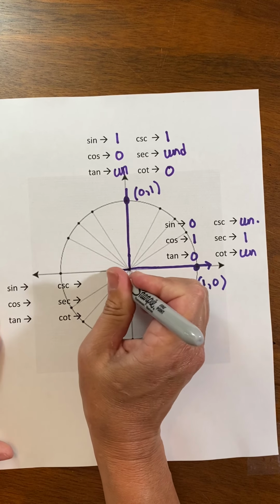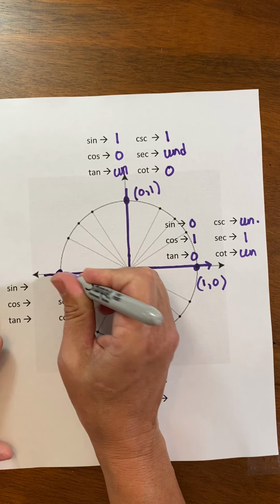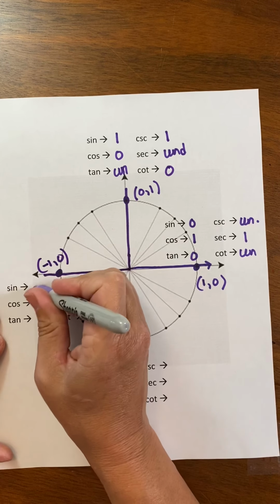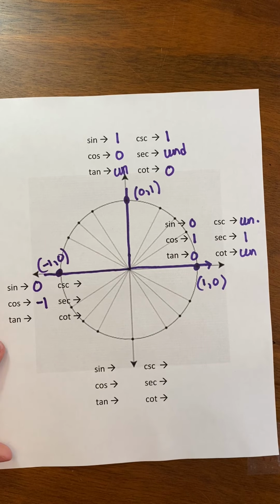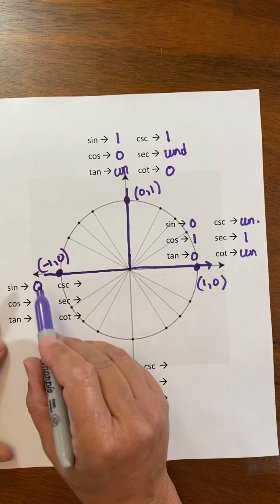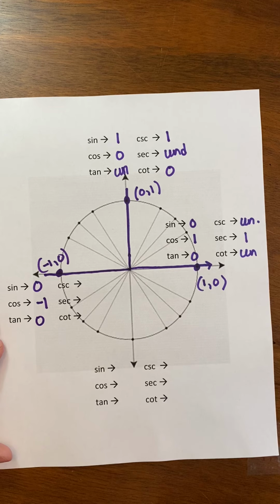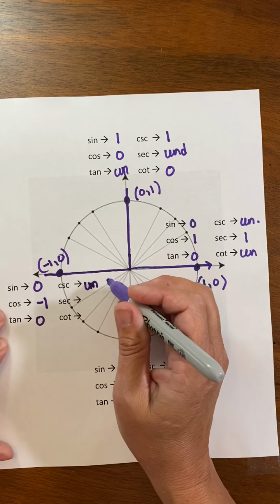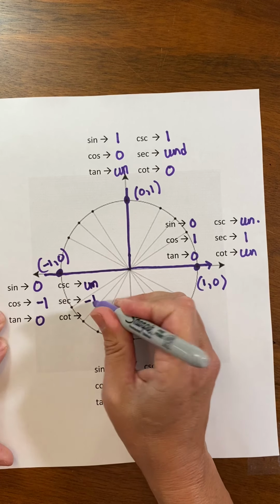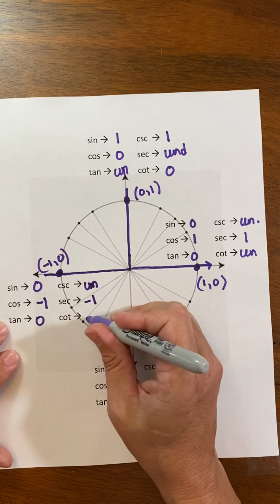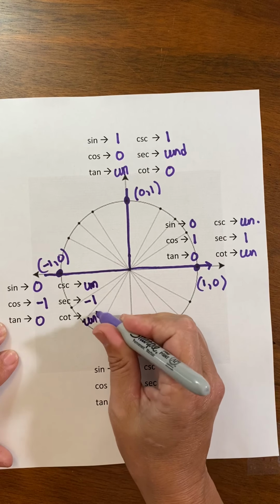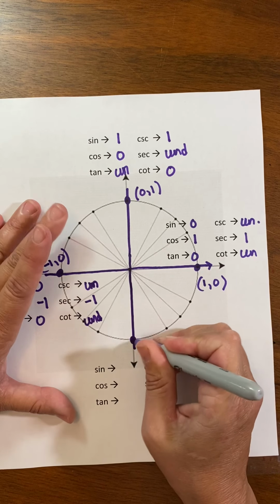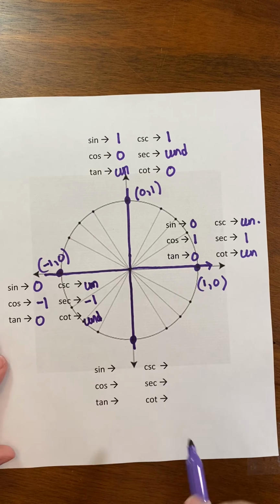Any angle whose terminal side lands on the negative x-axis, well, the coordinates at this point are negative 1, 0. Sine is 0, cosine is negative 1. Tangent is 0 over negative 1, 0. The cosecant is undefined whenever the sine is 0. The secant is just going to be the reciprocal of the cosine, negative 1. And the cotangent is undefined whenever the tangent is 0. Undefined.